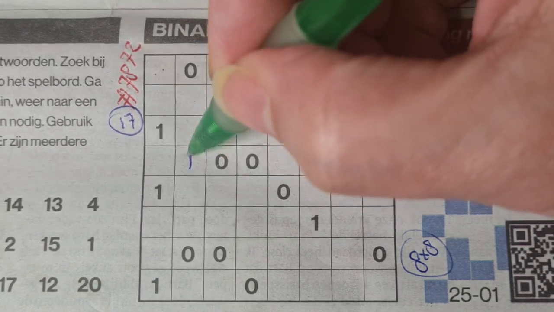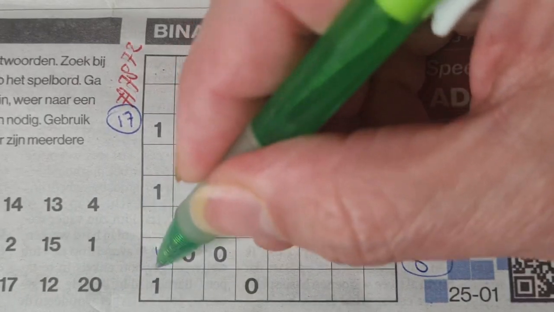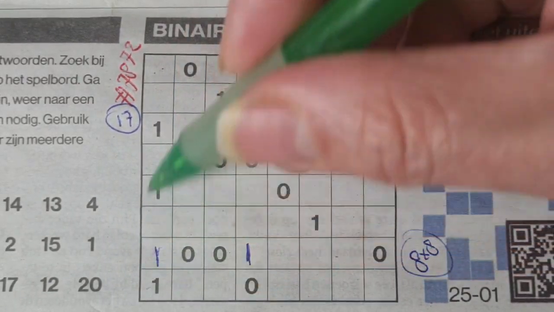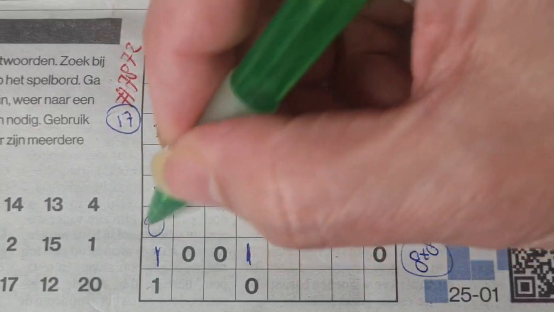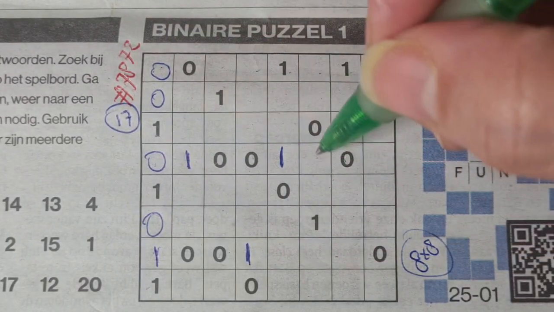Double zero, here one, there one. Double zero, here one, there one. 4 ones we have here in the first column, so the rest are zeros. 4 zeros we have here, so the rest are ones.